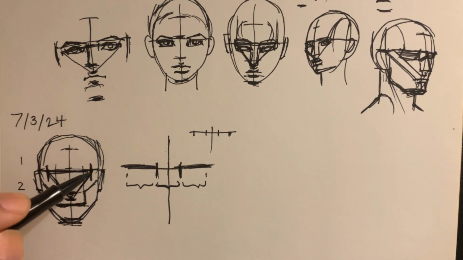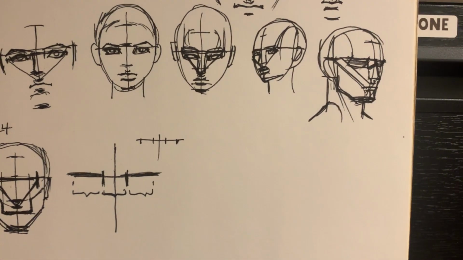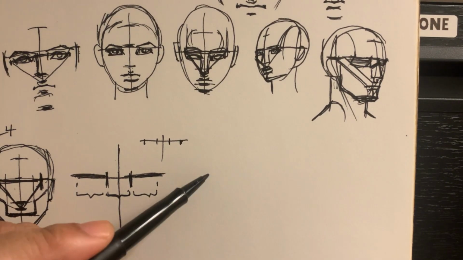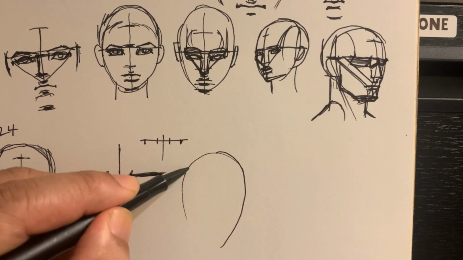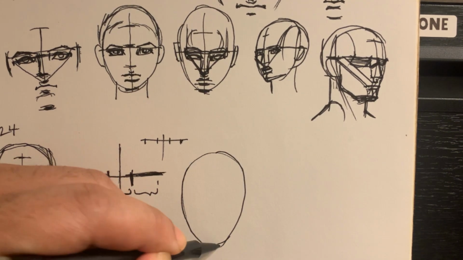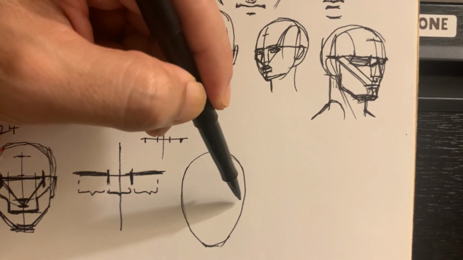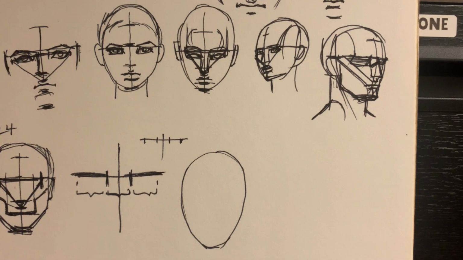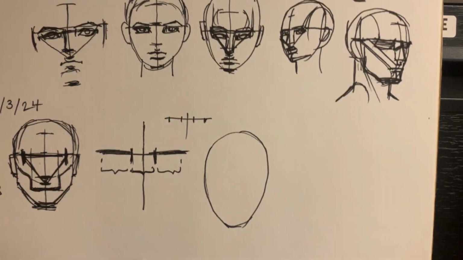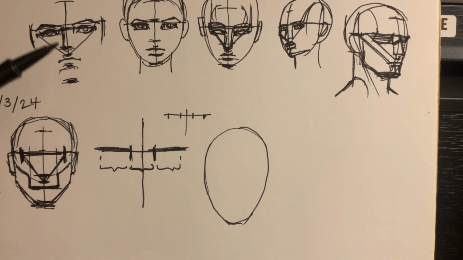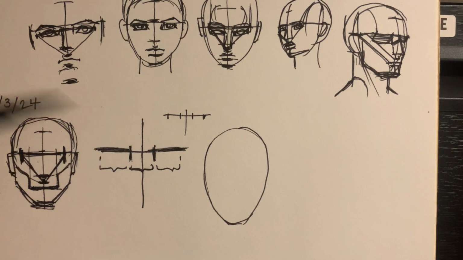However, if you have this structure, so I'm going to draw a head real quick here. So I guess the question is, how should you start it? And I would say sometimes you're just wanting to, we'll go either way.